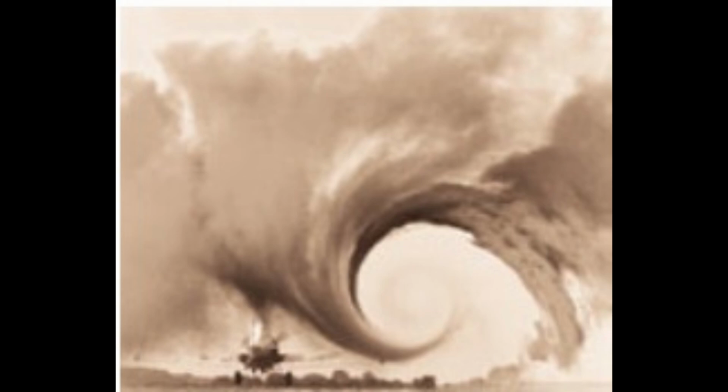The trailing vortices represent kinetic energy that must be supplied by the aircraft's engine. The downwash they create tilts the effective lift vector slightly backward, creating a drag component. This is the price we pay for generating lift.